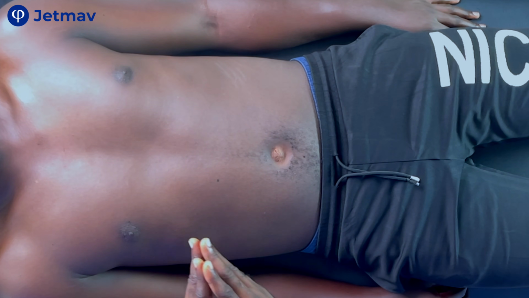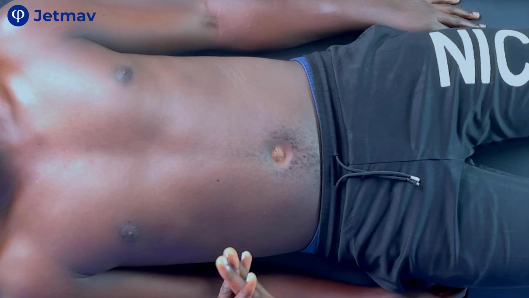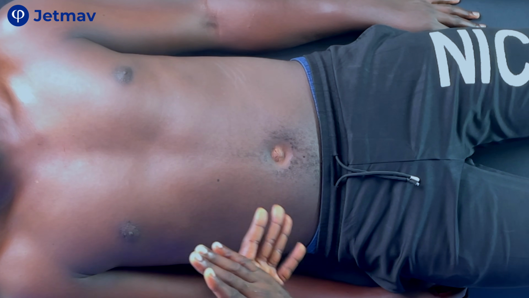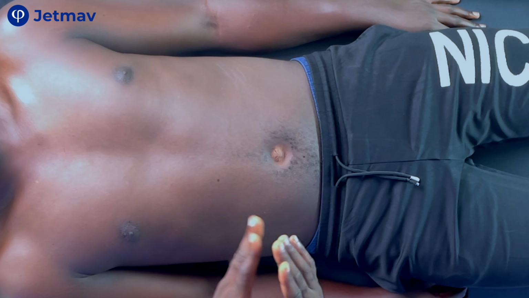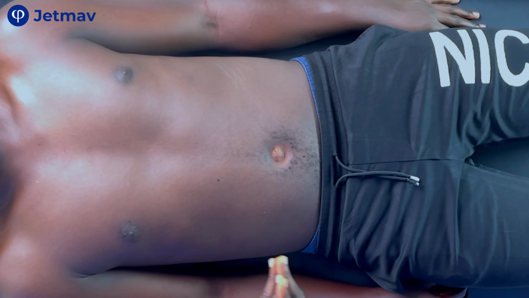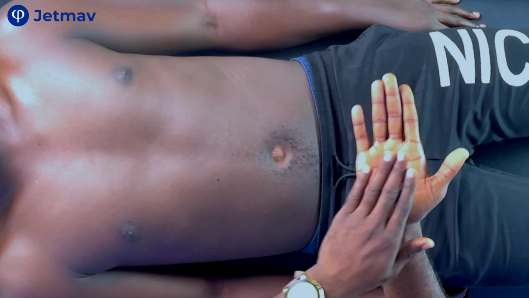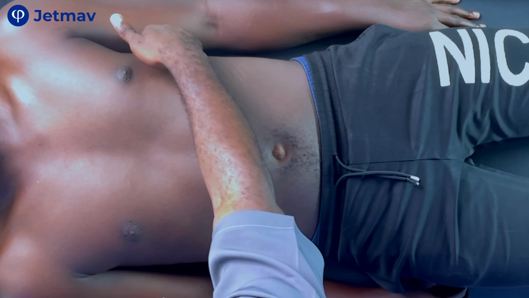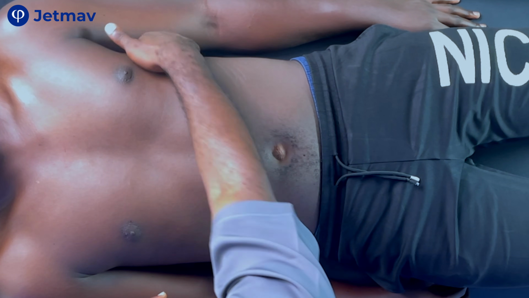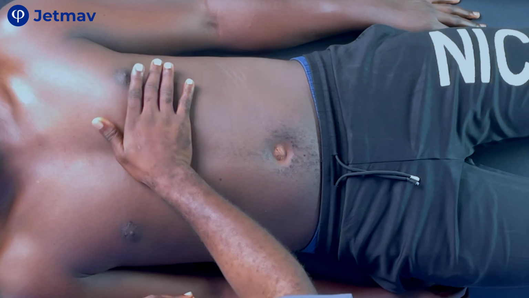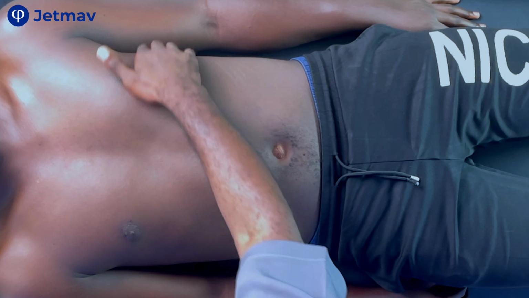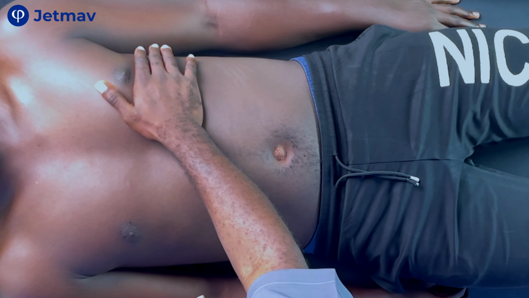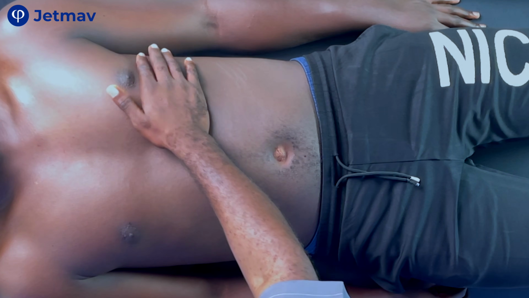After inspection, the next thing you do is palpate. In palpation, the first place we usually start is the apex beat. We expect the apex beat to be at the left fifth intercostal space, mid-clavicular line. So you palpate using your palm. You can start from here and move laterally, or you can start laterally and move medially. For this patient, I'm able to feel the apex beat around here.